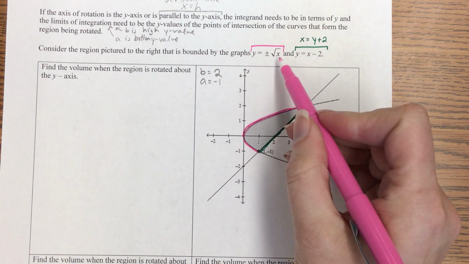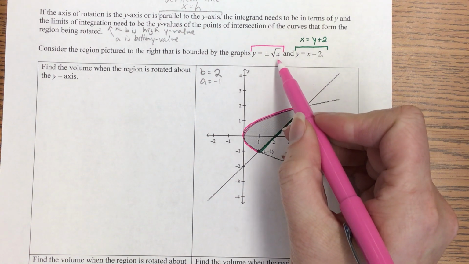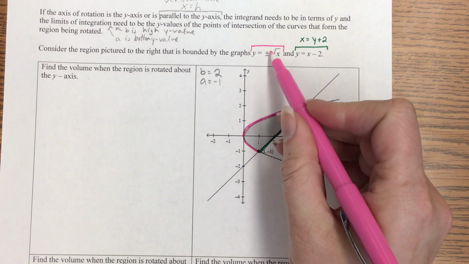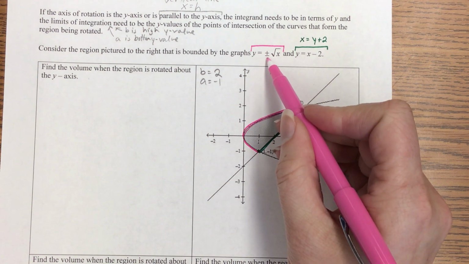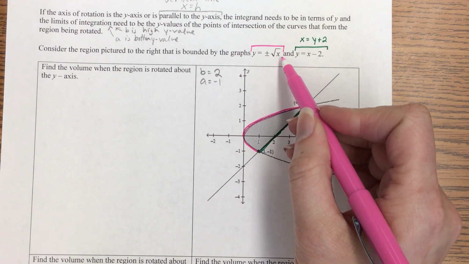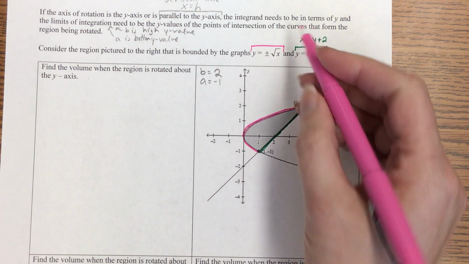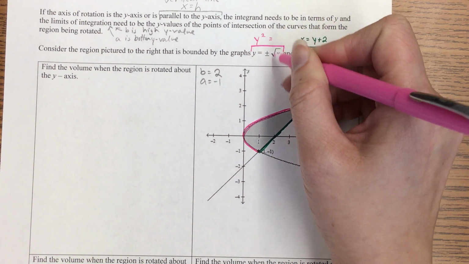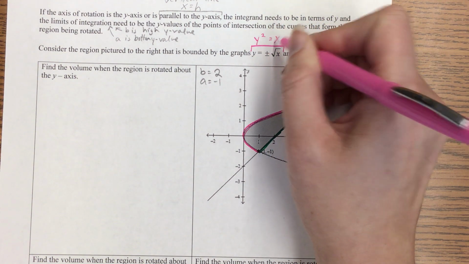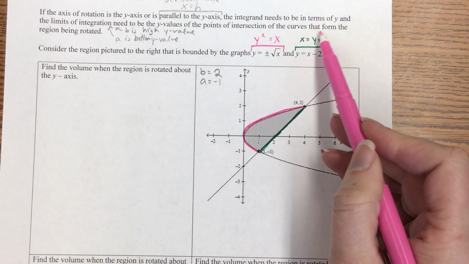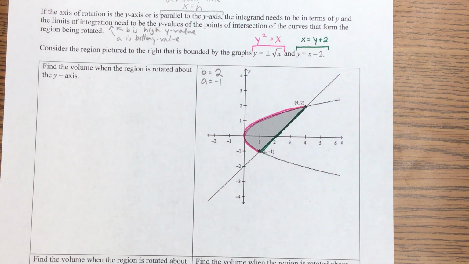The other equation we have to get x by itself, so we are going to square both sides. Squaring both sides gets rid of the need to have the plus minus because squaring a positive and squaring a negative both get you positive things. That turns this into y squared equals, and then square root of x squared is just x. So our two equations are going to be y squared and y plus 2.